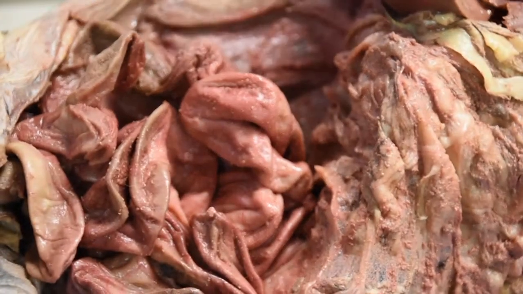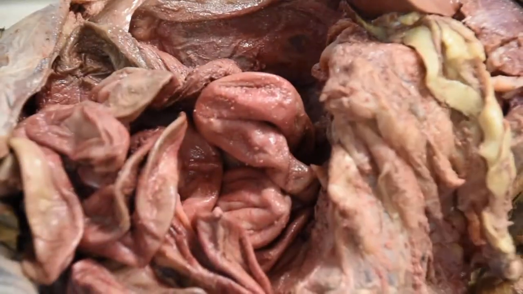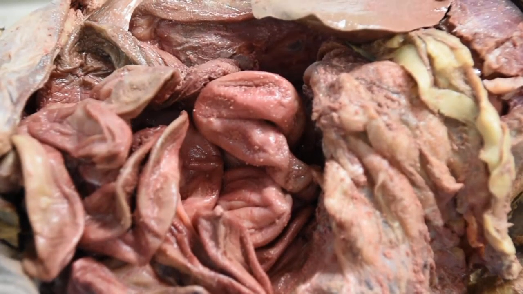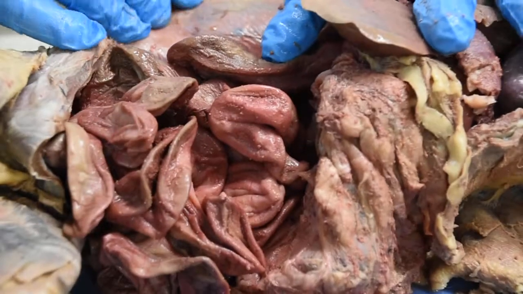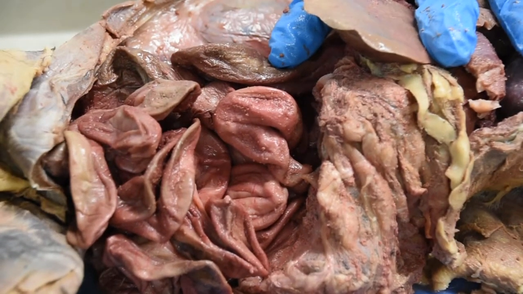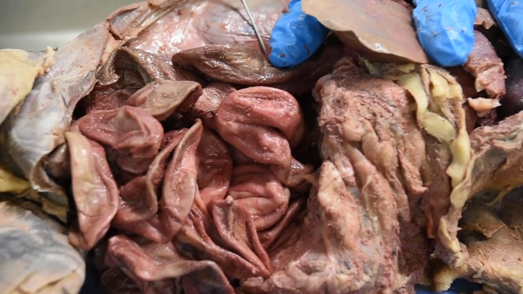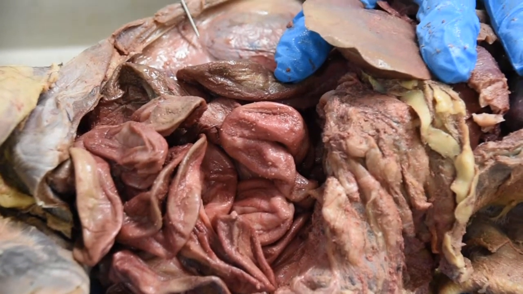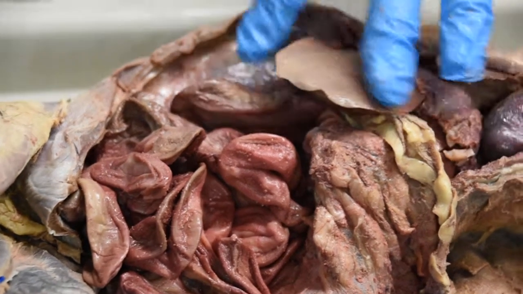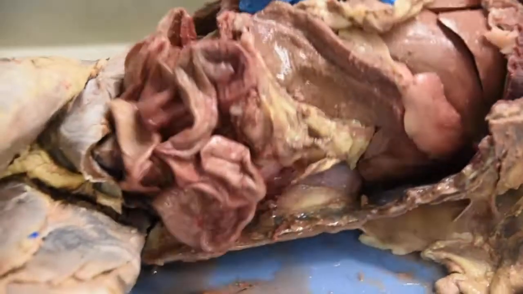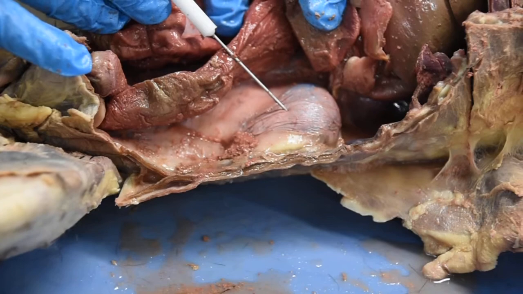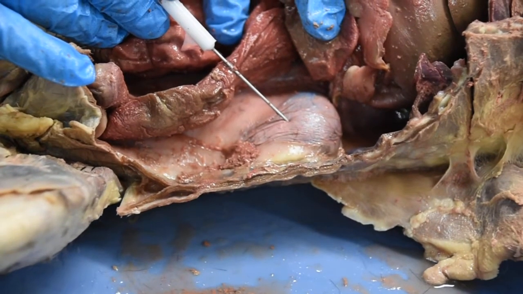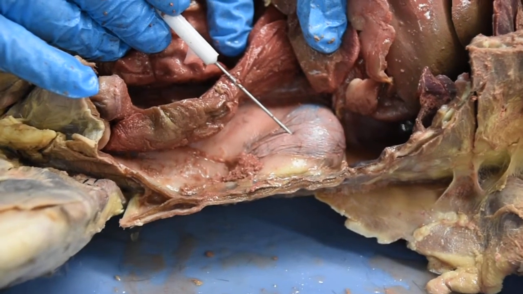Now, let's continue and look at some of the other organs. As part of the urinary system, we have our kidneys. Here is one kidney right here. I'm going to run my hand through this or use my probe. Here is one kidney, that bean-shaped structure you see right here. If I turn my cat around and show you the other side, here is the other kidney, secured into the lumbar region.